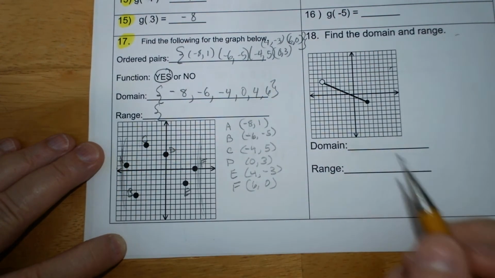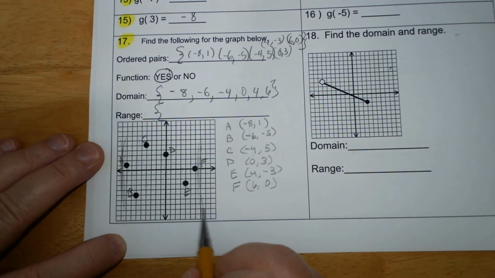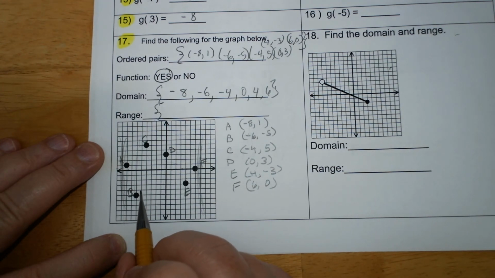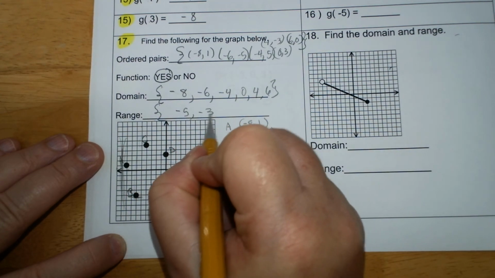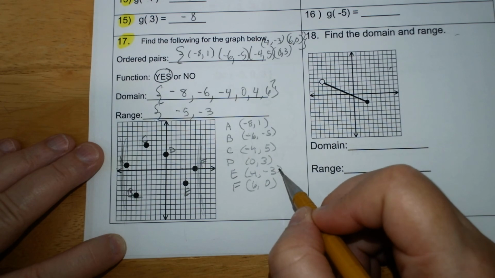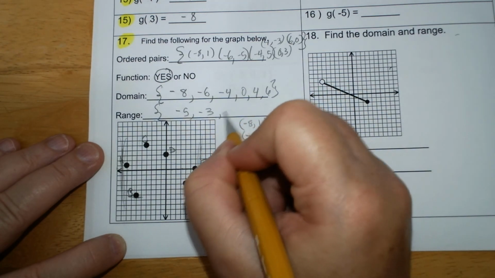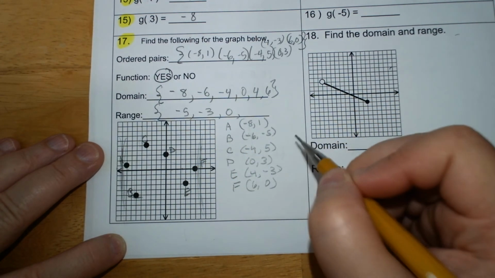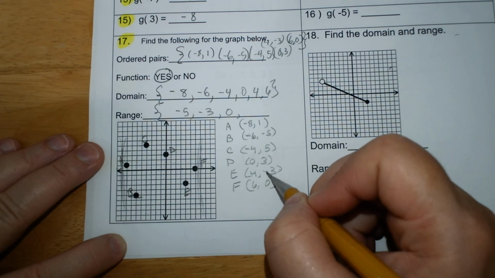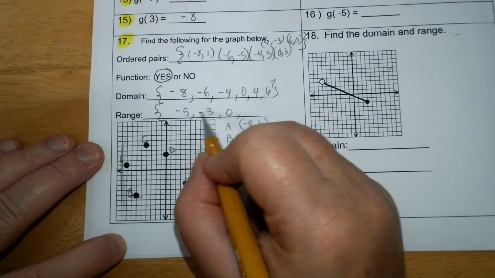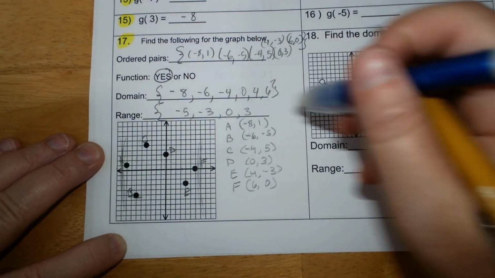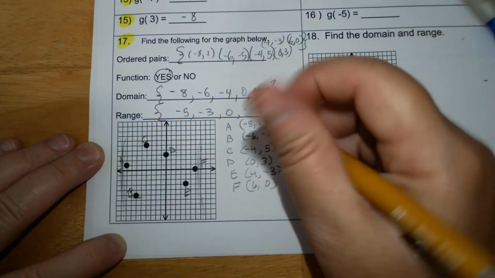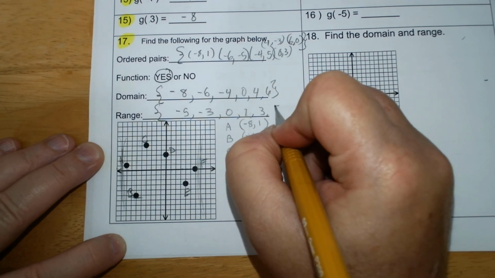And range is from the bottom to the top. From the bottom here, which would be negative 5, negative 3, 0, 1, 3, and 5.